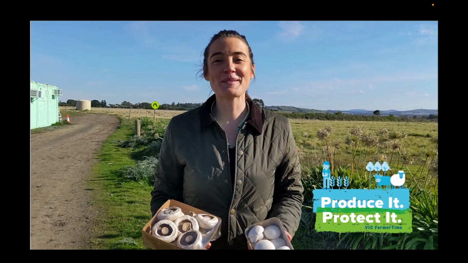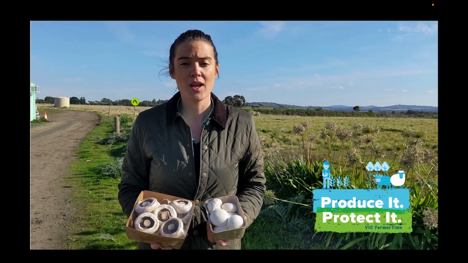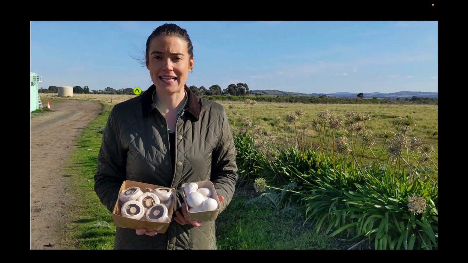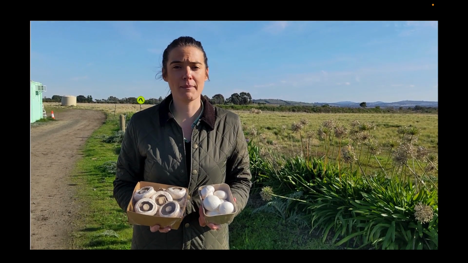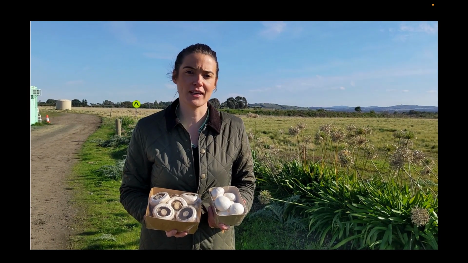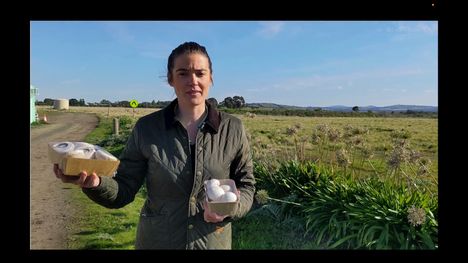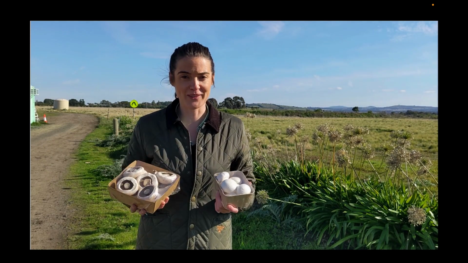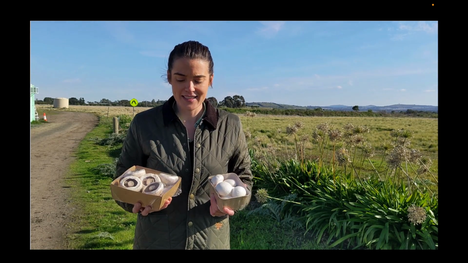Hi guys, welcome to Buller Park. So we are the largest organic mushroom farm in Australia. We supply customers like Coles and Woolworths, as well as the smaller independent grocers right around the country. So per week we do 10 tonne of mushrooms, and they're agaricus mushrooms that look like this. So that is about 60,000 of these.